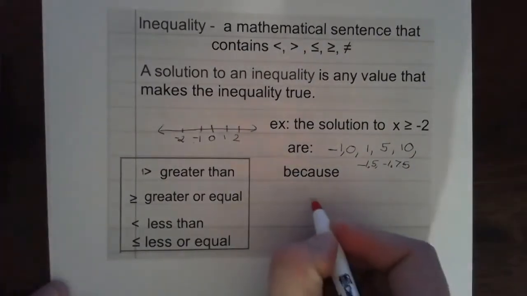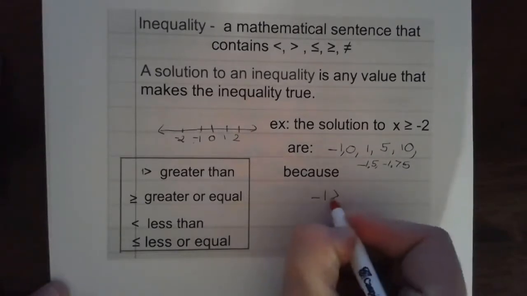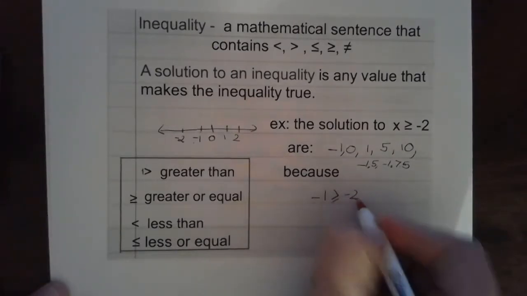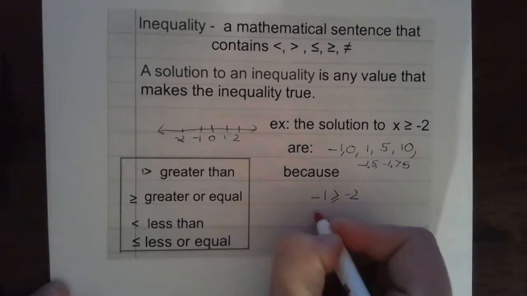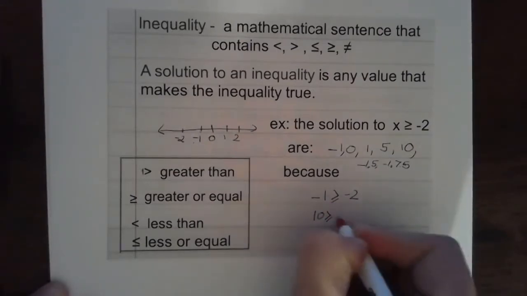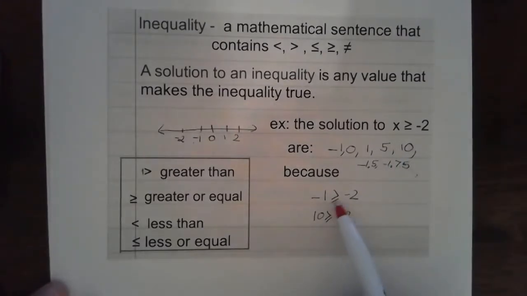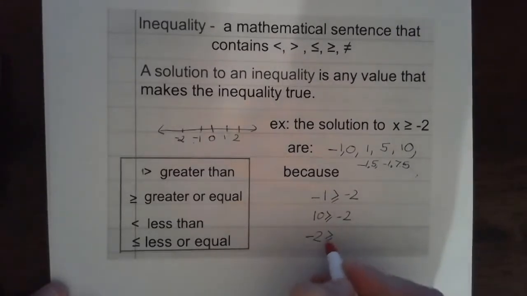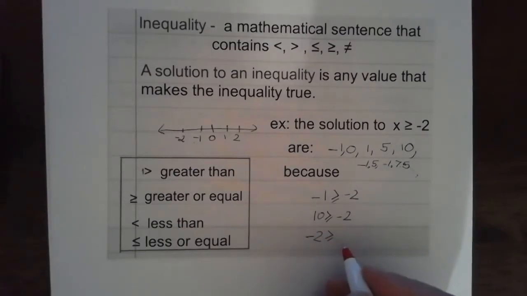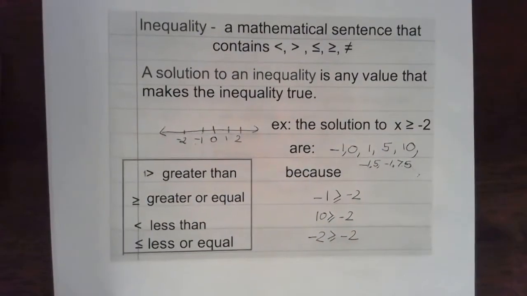Because -1 is greater or equal to -2, and 10 is greater or equal to -2, or any numbers that I wrote here. Do you see that sign, equal to? -2 is also a solution to mine because it's equal to. So that's very important. Okay, lots of numbers are solutions to an inequality.